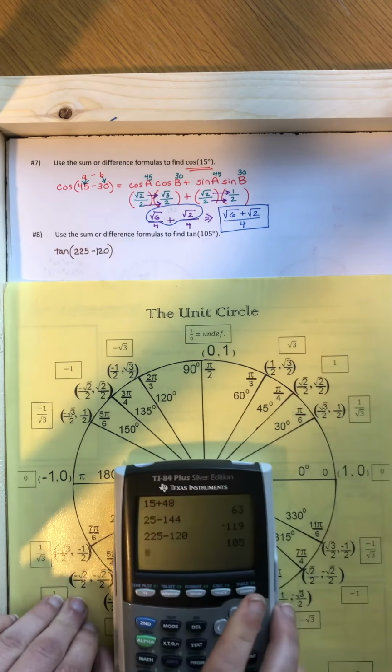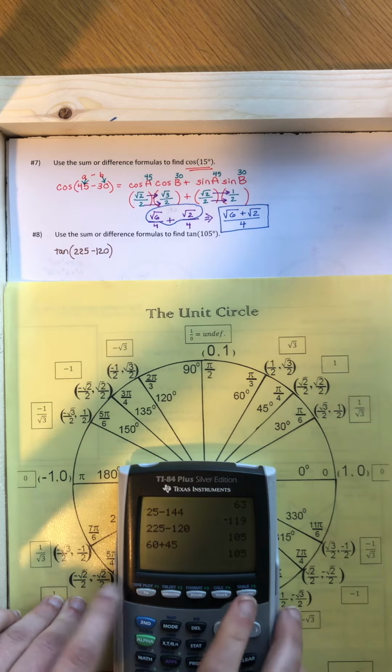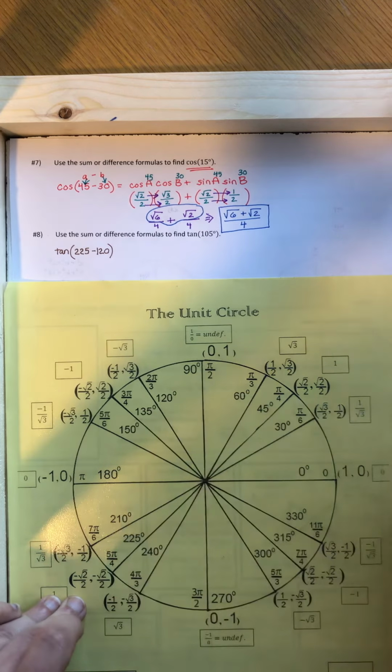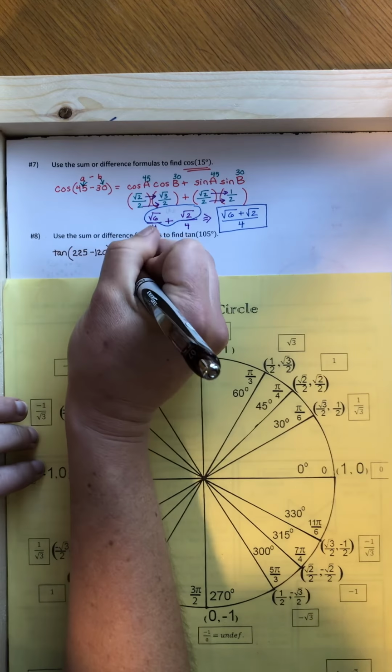Or we could have done 60 plus 45. That also equals 105. Either would be okay. I'm going to stick with this one then.